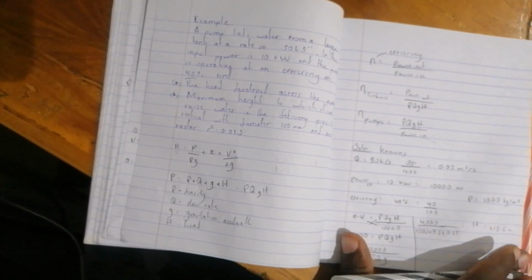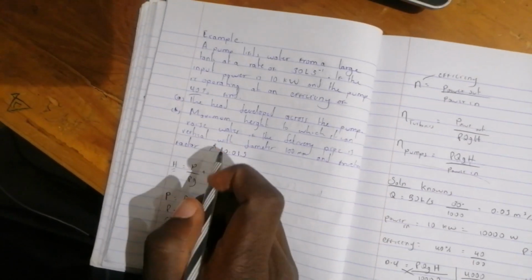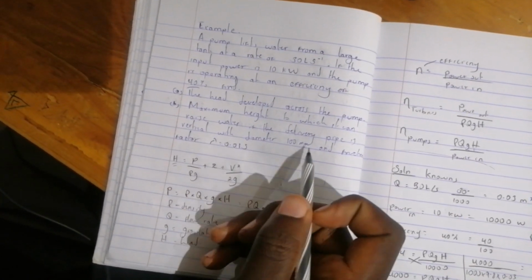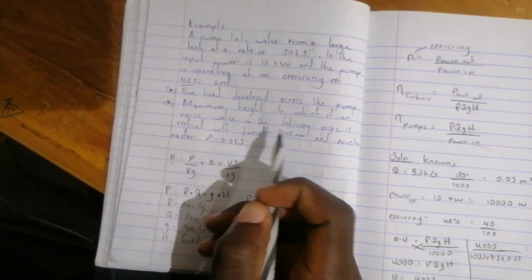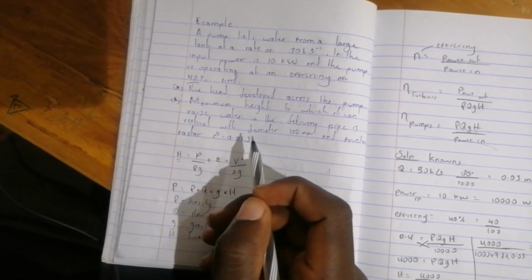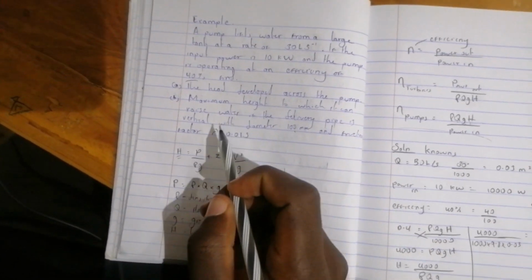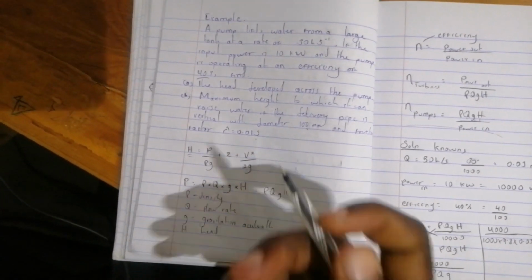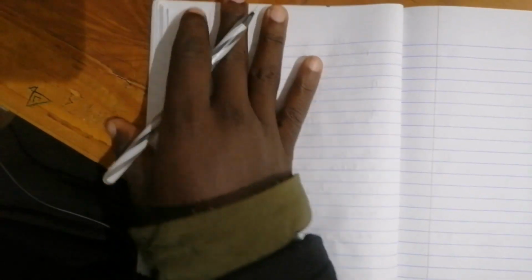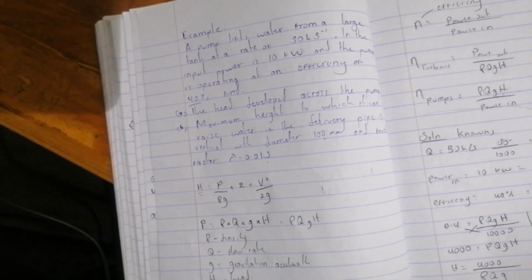So let's go to the next part, which is the maximum height to which the water can be raised in the delivery pipe if the pipe is vertical, with this diameter and friction factor. What the concept to understand there is that when the pipe is vertical, it can only raise the water according to the head that you've calculated here.